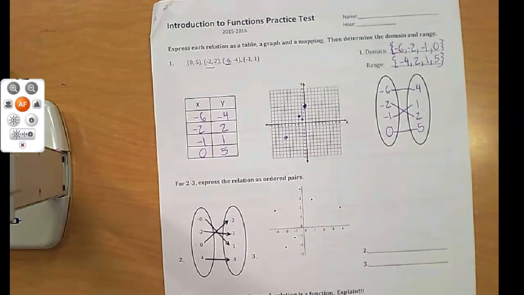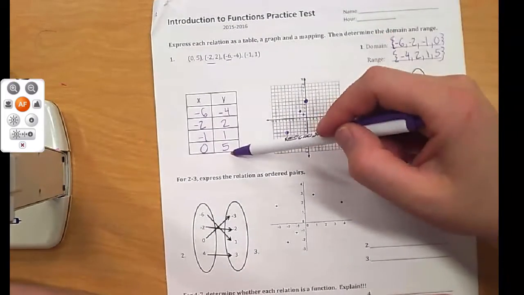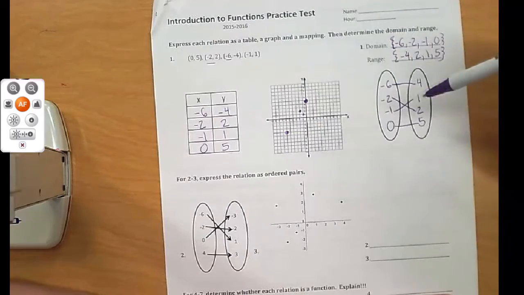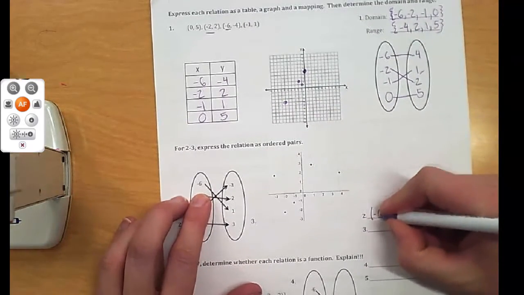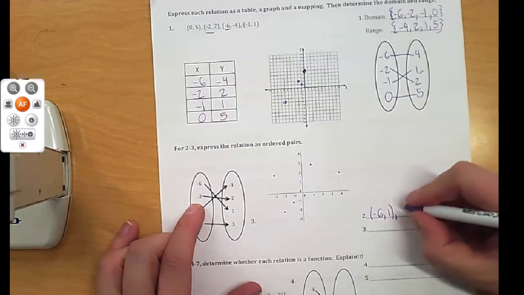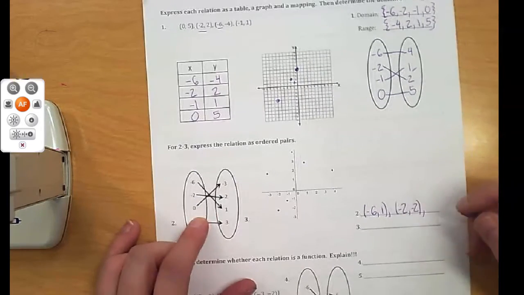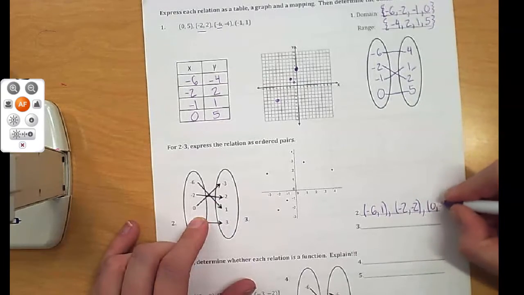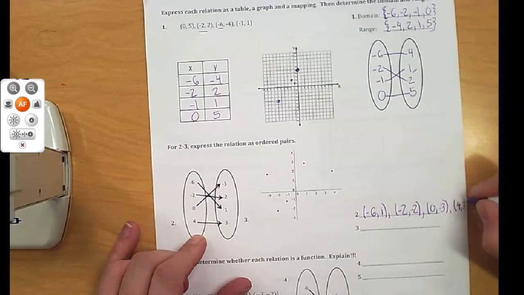Number 2 and 3, it says express the relation as an ordered pair. So, here we went from this to this. Here we're going from this to that. So we start with number 2. We've got -6, and -6 goes to 1. -2 goes to -2. 0 goes to -3, and 4 goes to 3.